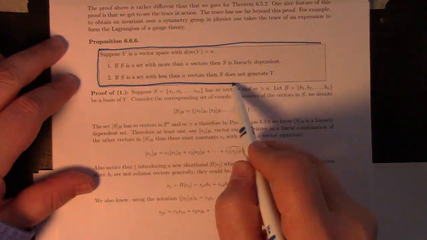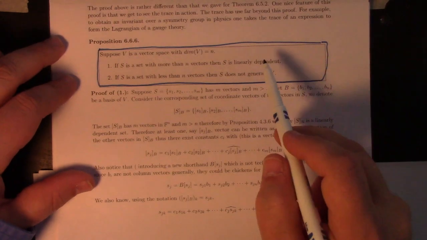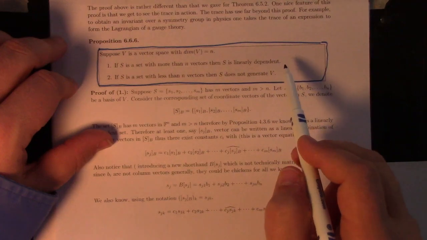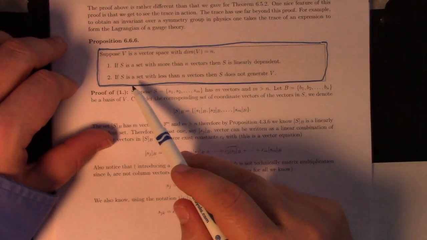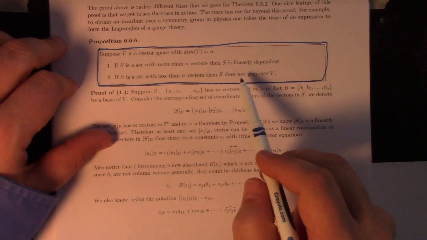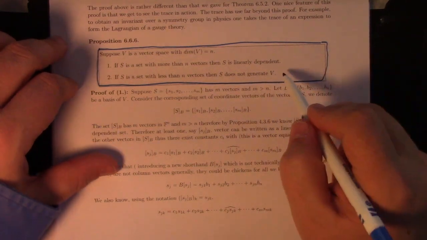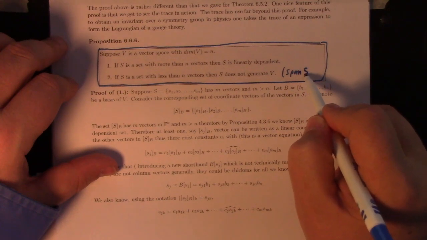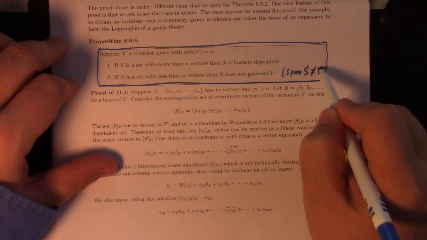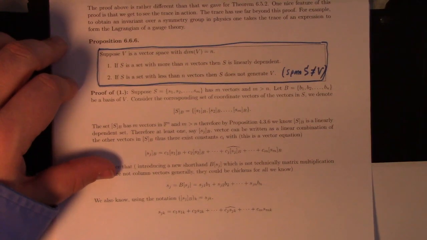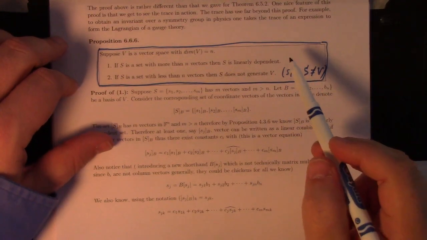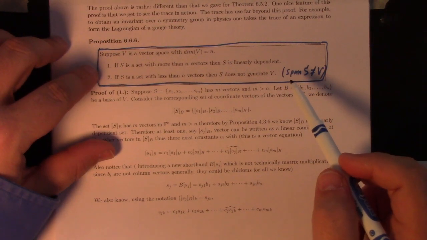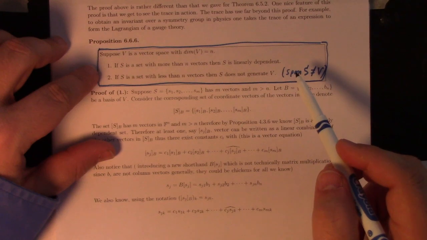If V is a vector space with dimension n, and if S is a set with more than n vectors, then S is linearly dependent. If S is a set with less than n vectors, then S does not generate V. Right? That means that the span of S is not equal to V. Okay, that's what that means. Does not generate V.